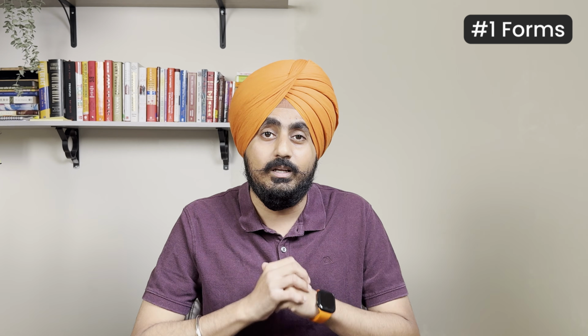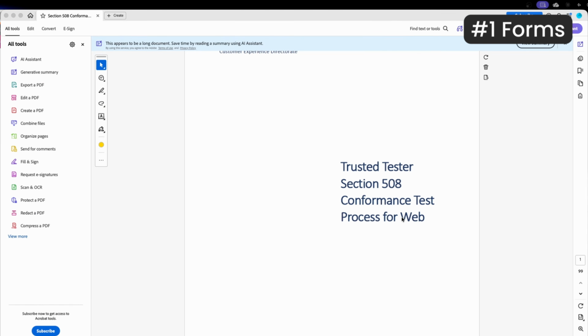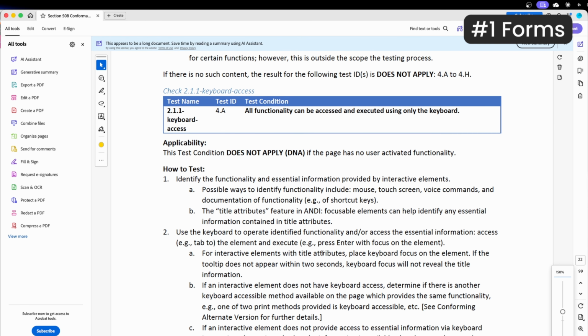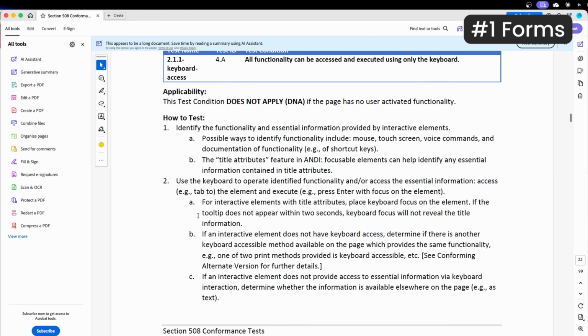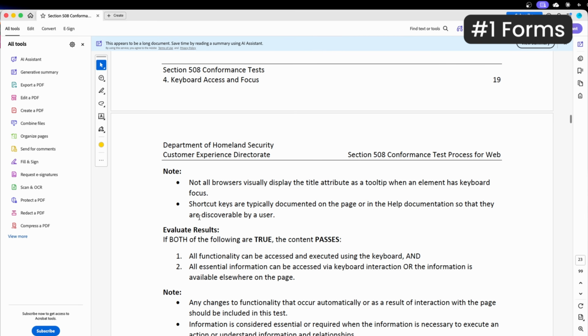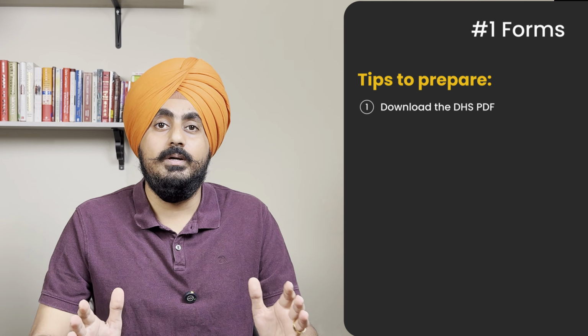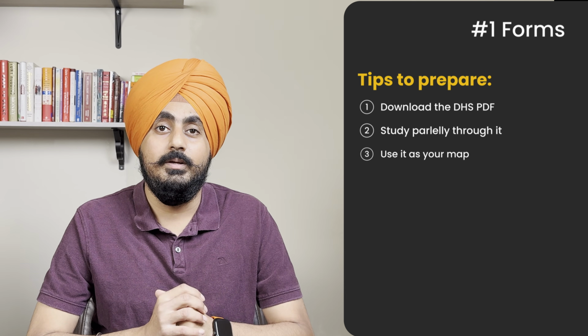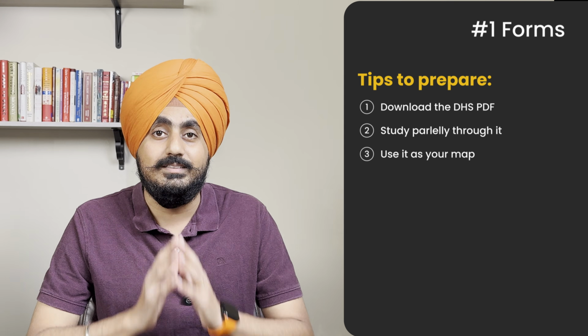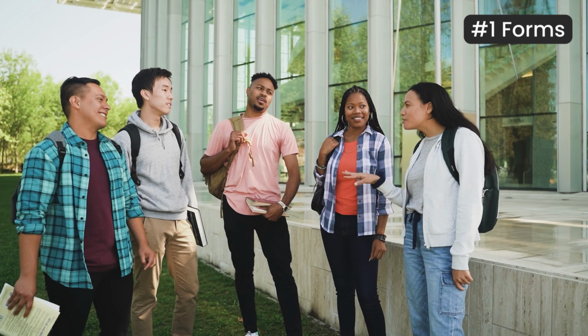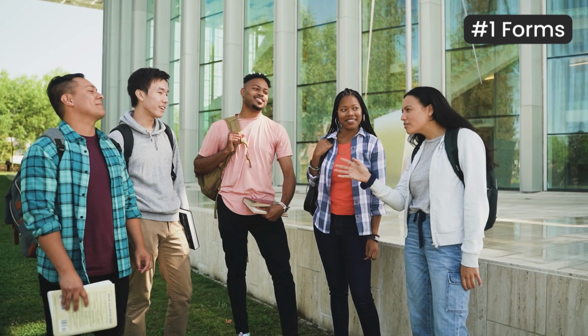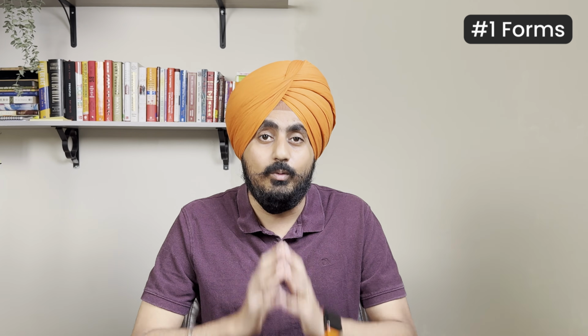Now, you might be thinking, but Param, how am I supposed to jump to Forms if DHS modules are locked? And I have got great news for you. DHS also provides a PDF that you can use while preparing for DHS. So my advice is simple. Don't rely on the locked training modules while preparing. Download the PDF, keep it open and use it as your map. Because once you understand which sections carry more weight, you can truly study more strategically, instead of waiting for the portal to unlock everything one section at a time.